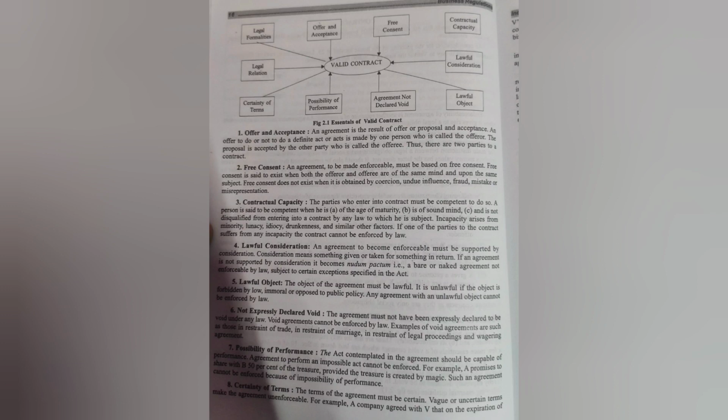Possibility of performance: the act contemplated in the agreement should be capable of performance. An agreement to perform an impossible act cannot be enforced. Example: a promise to share 50% of the treasure, provided the treasure is created by magic. Such an agreement cannot be enforced because of impossibility of performance.